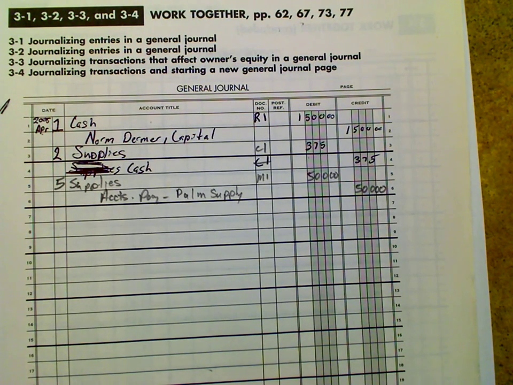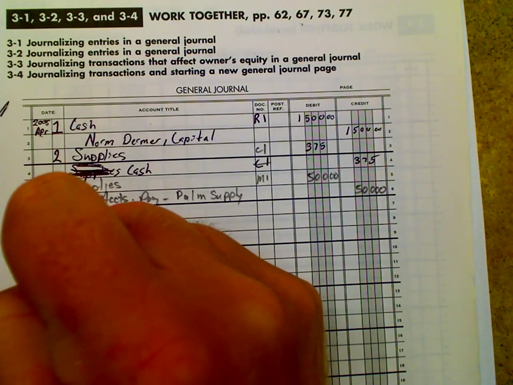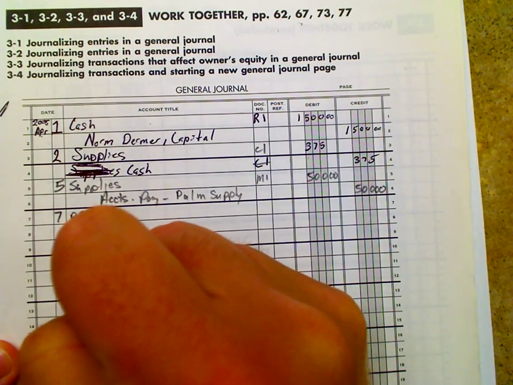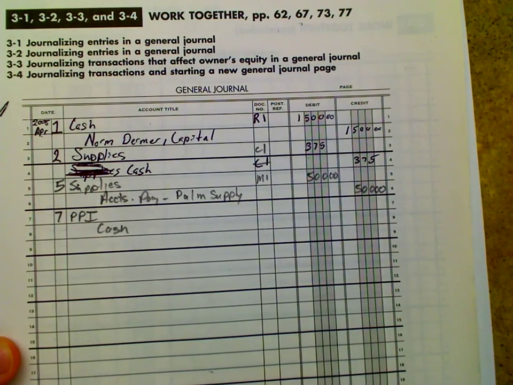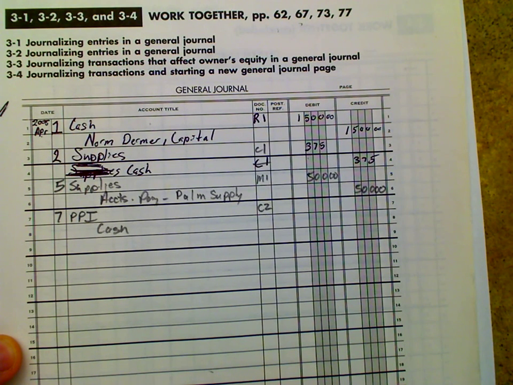On the 7th, it says we paid cash for insurance, $300. What are my two accounts? PPI and cash. Am I getting more insurance or less insurance? So therefore it is increasing on the debit side. So I'm going to write the 7th. PPI. Cash. C2. C stands for what? Check number 2. $300.